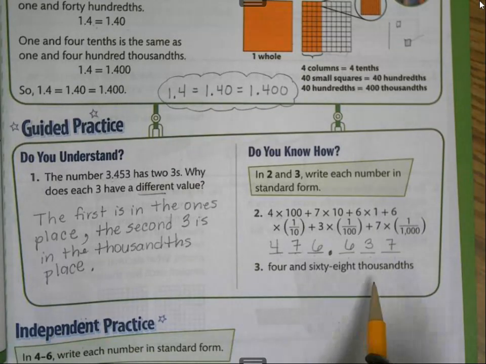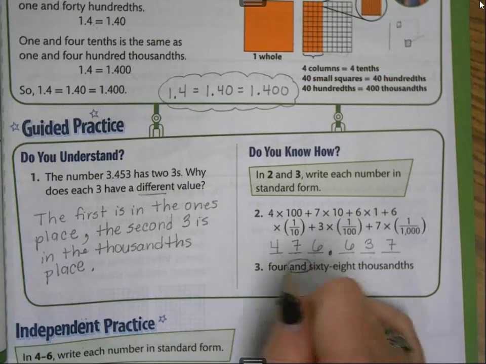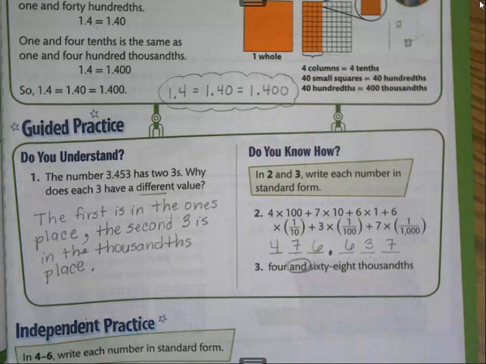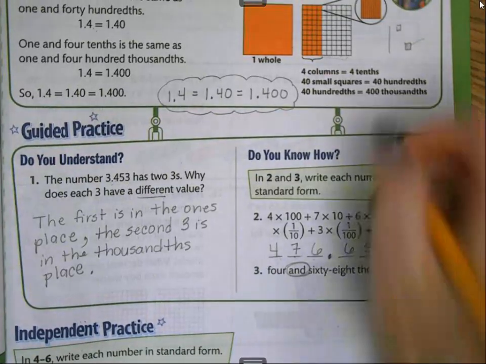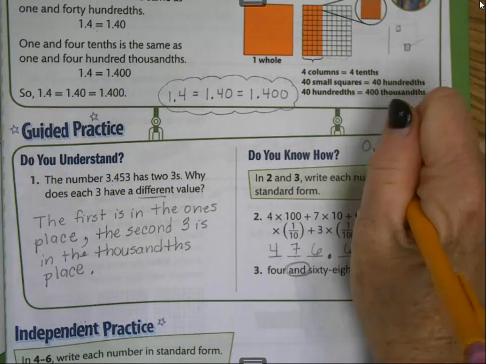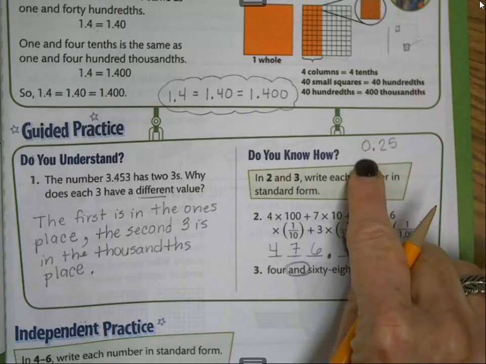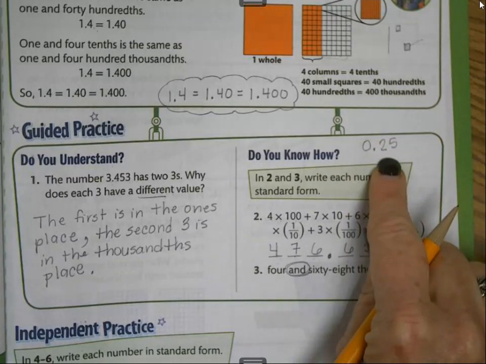All right, now I'm going to take this and write it in standard form from a word form, or what we might call number name or written form. So when I see the word and, I want you guys to know that that is indicative of a decimal point. We say and when we see a decimal point. The only exception would be if we had a number like this, where 0 is the whole number, and then we just read that as 25 hundredths.